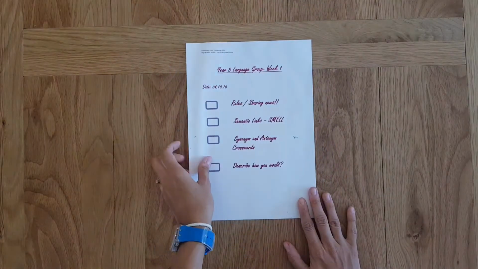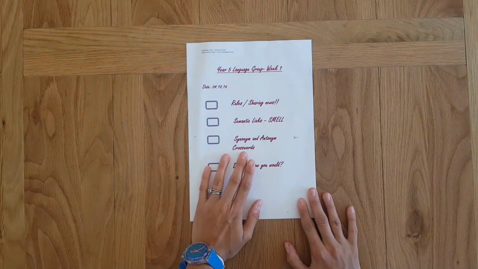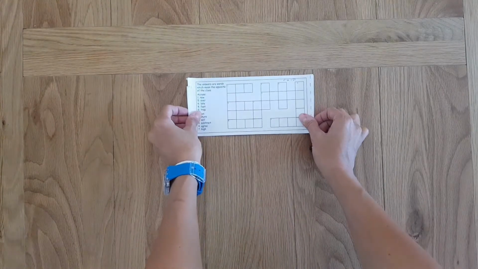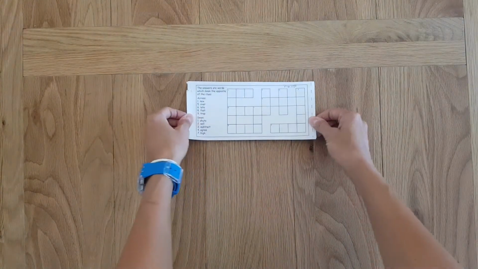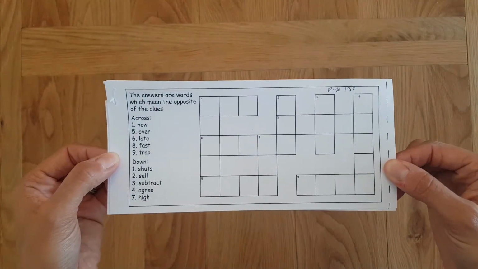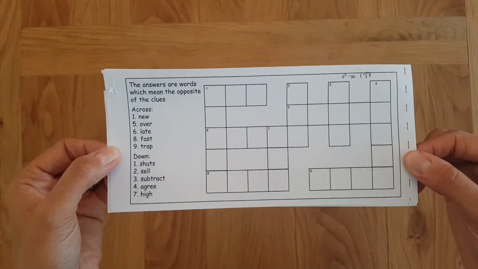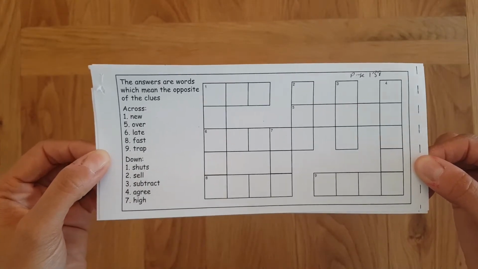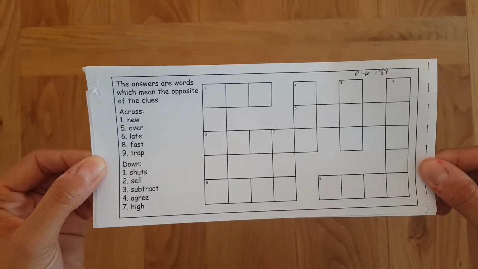Now the third thing that we're going to look at is the crosswords. Now the crosswords are pretty good. So the crosswords were these. Each child would have one of these. If I bring it a little bit closer and you can see it. So the answers are words which mean the opposite of the clues. Now you've got to remind the children it's the opposite of the clues.